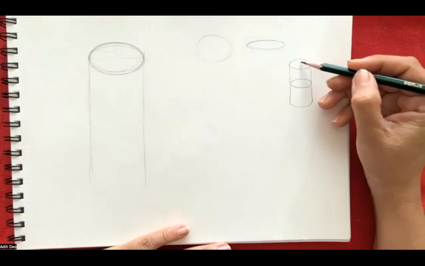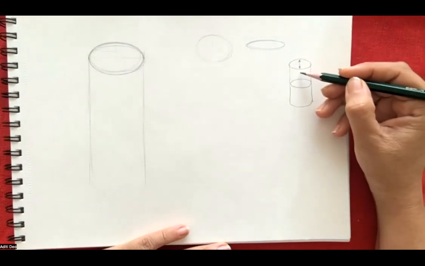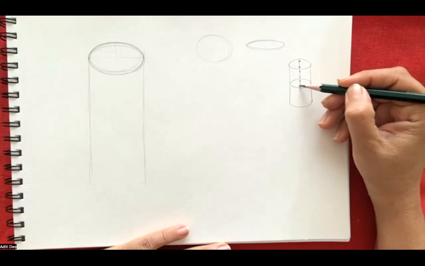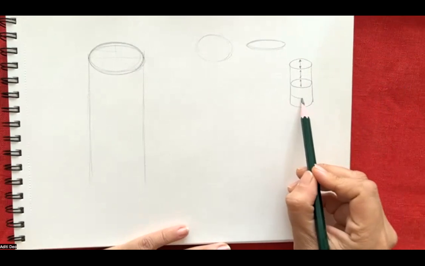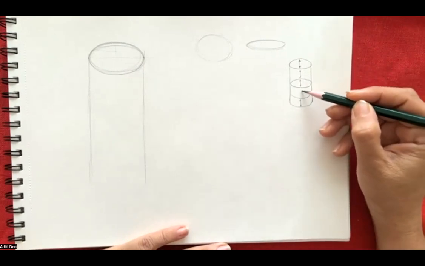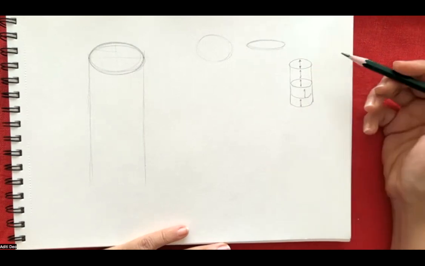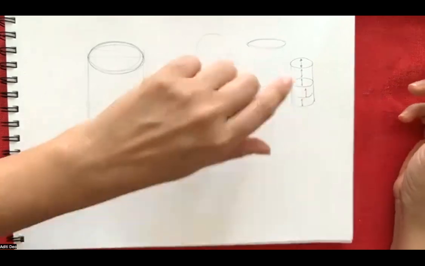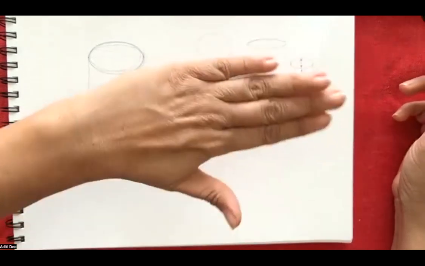So we have this distance, we have this distance, we have this, and then we have a dark patch. So we have this, and we have this. So there's 5 distinct spaces. This can be observed if you flatten the image.